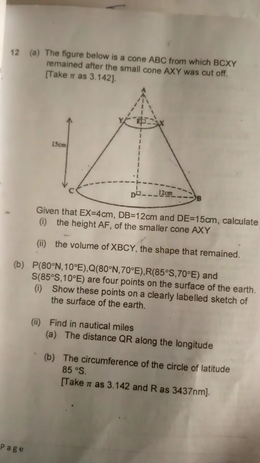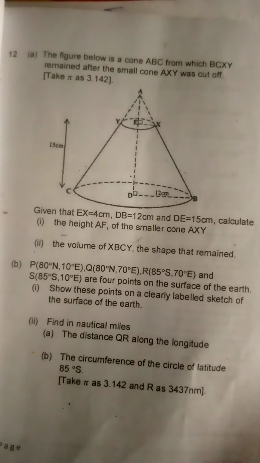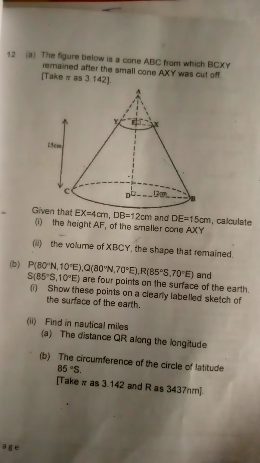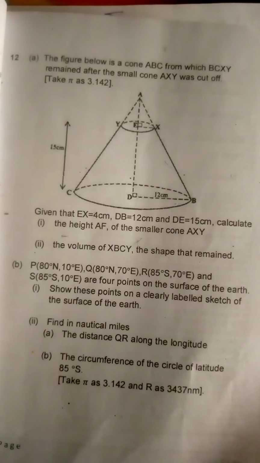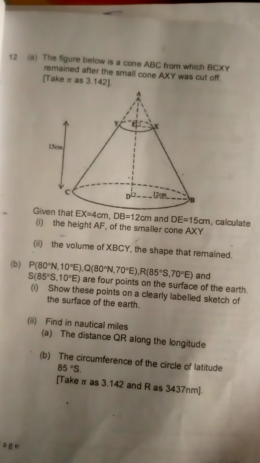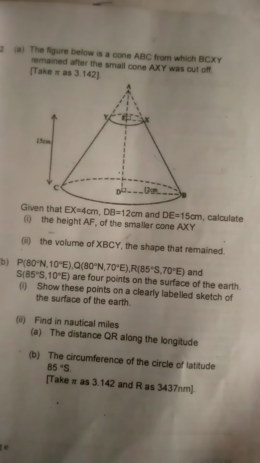The next question is the volume of XBCY, the shape that remained. So we're going to find the volume of XBCY, and if that's the shape that remained, let me show you how to calculate that one.